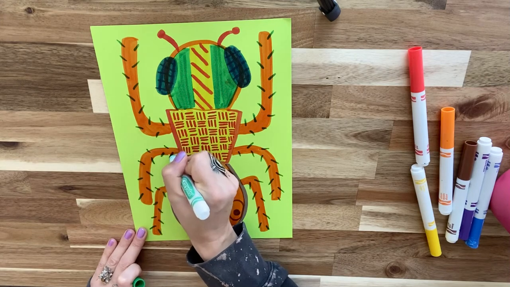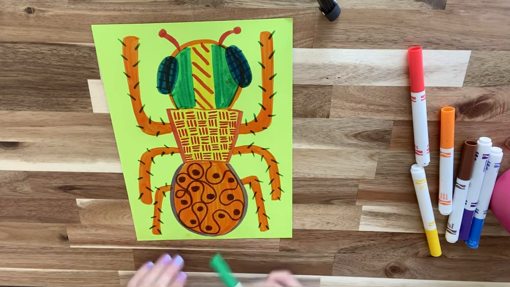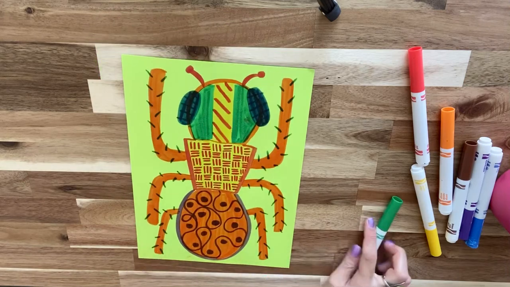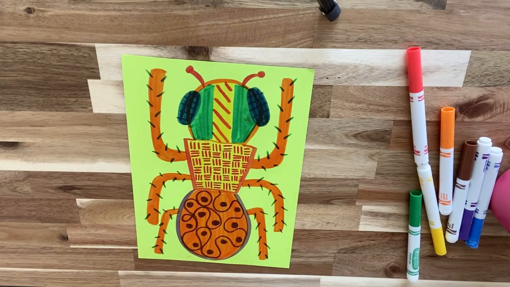And this is my final scarab beetle. I love the way it turned out. I had so much fun doing it, and I hope that you had fun too. And I can't wait to see your very own ancient Egyptian scarab beetle.